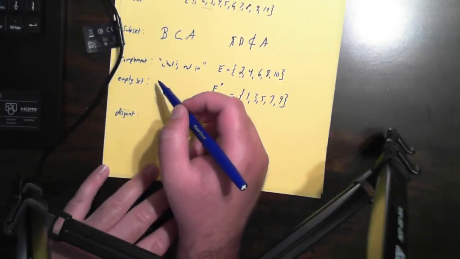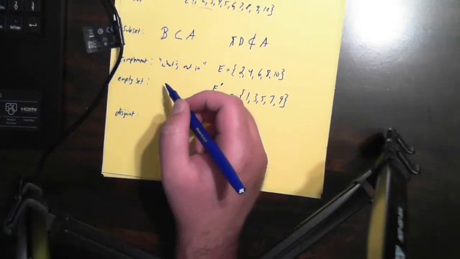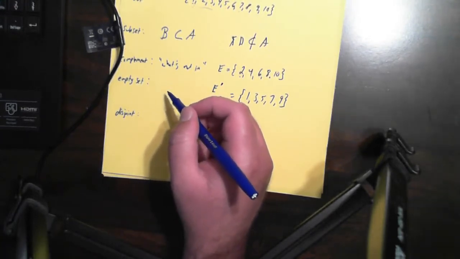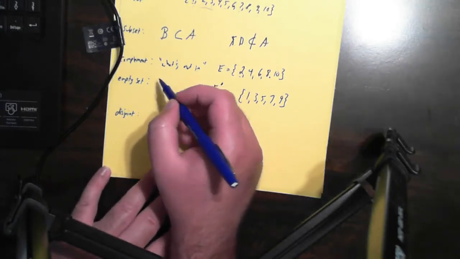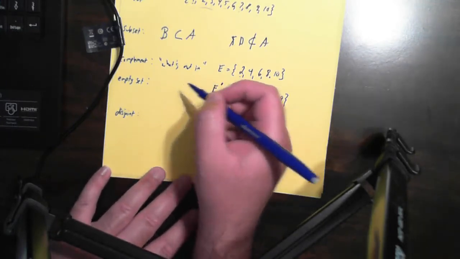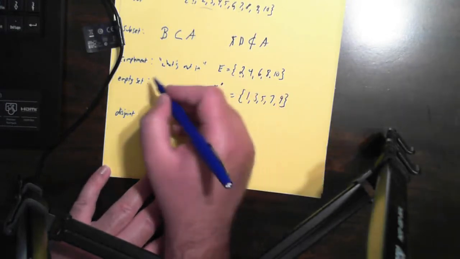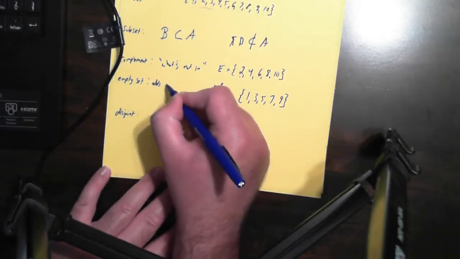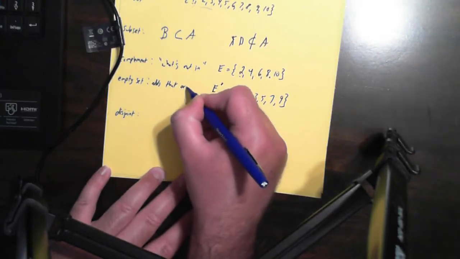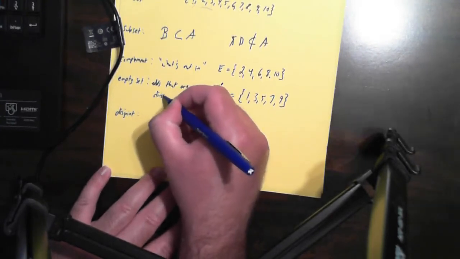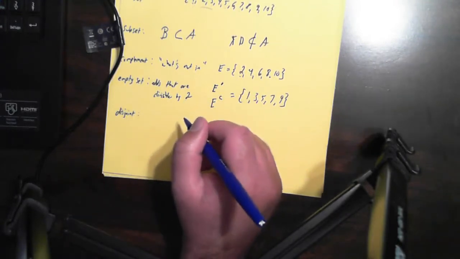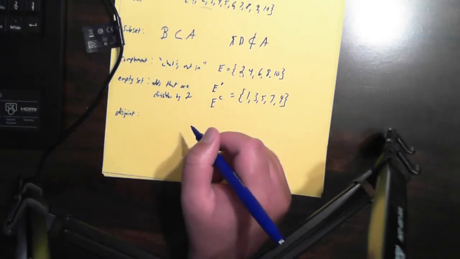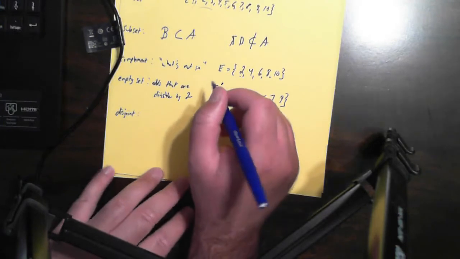Alright, the empty set. An empty set is basically a set with no values in it. So a common example would be the set of odd numbers that are divisible by 2, right? Well, by definition, an odd number cannot be divisible by 2, right?